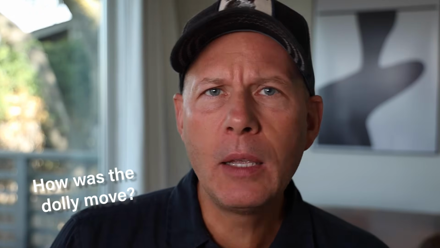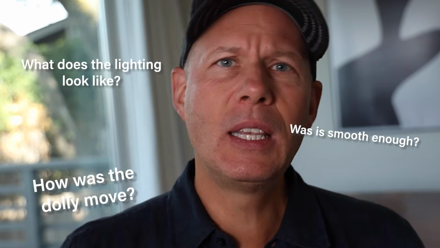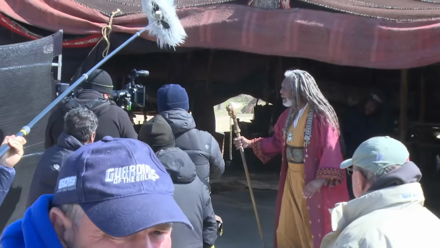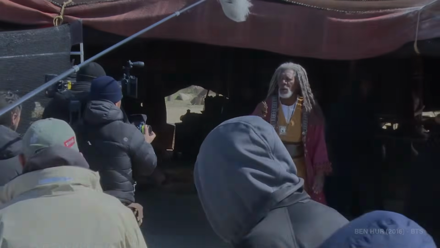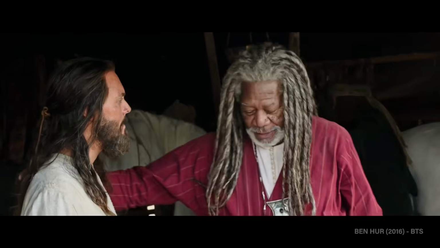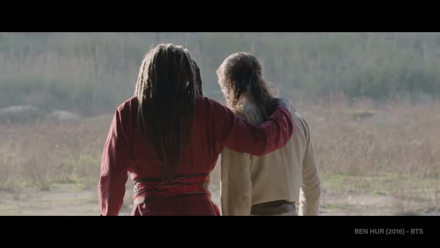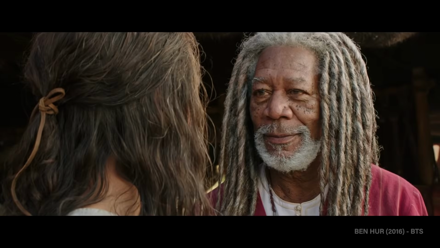Now, in working with students over the years, I've noticed that they can get caught up in the technical aspects of a shot. How is the dolly move? Was it smooth enough? What does the lighting look like? Now, while those are important, they're not more important than your actor's performance. Your future audience is much more concerned about the actor and what they're doing than a perfectly executed dolly shot.